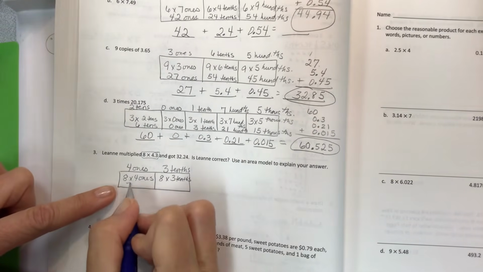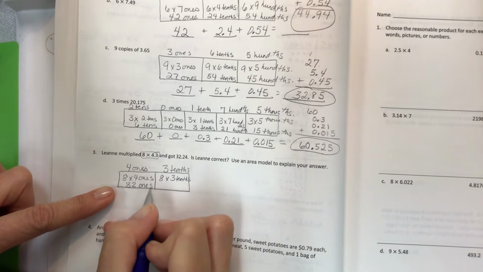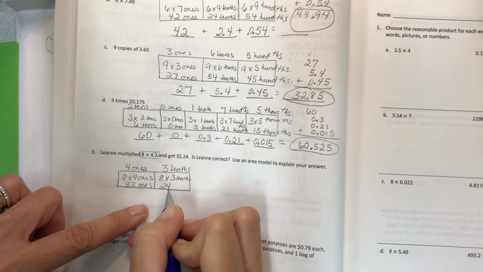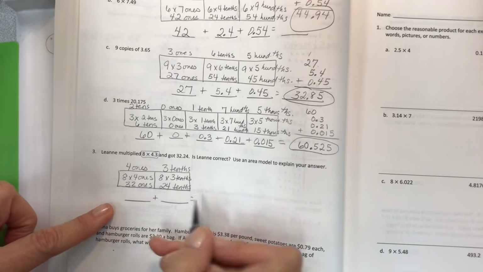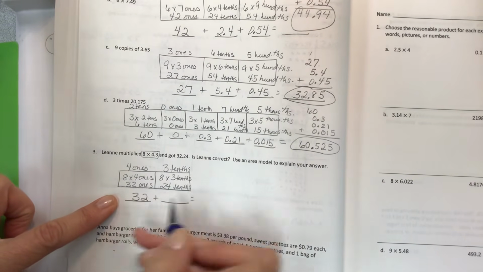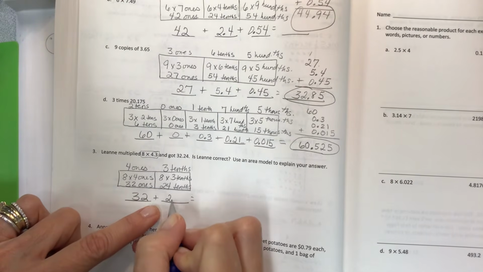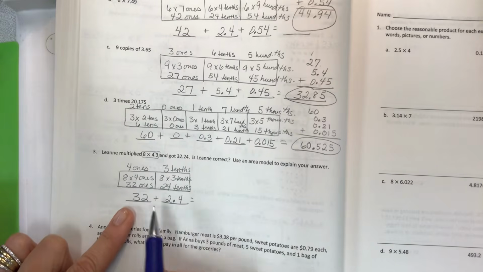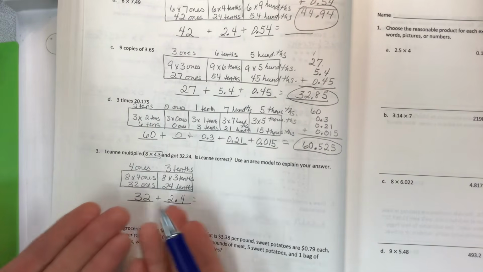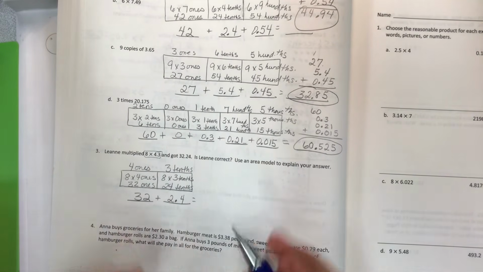Put your answer. 8 times 4 is 32 ones. 8 times 3 is 24 tenths. Standard form, going to look a little bit different. 32 ones, normal. 24 tenths, not normal. 2.4, that's 24 tenths.